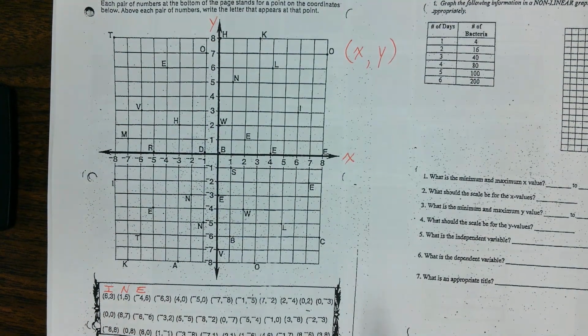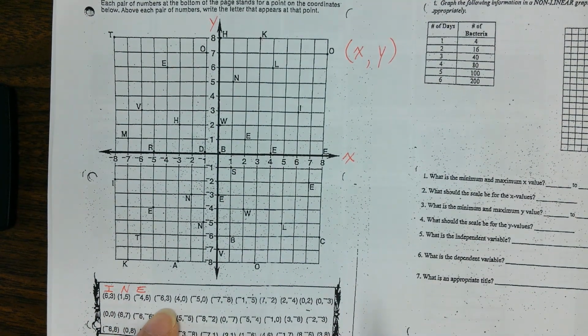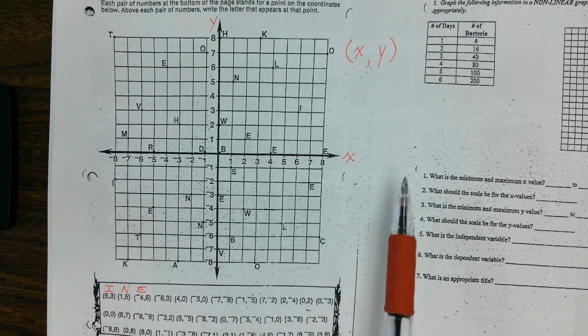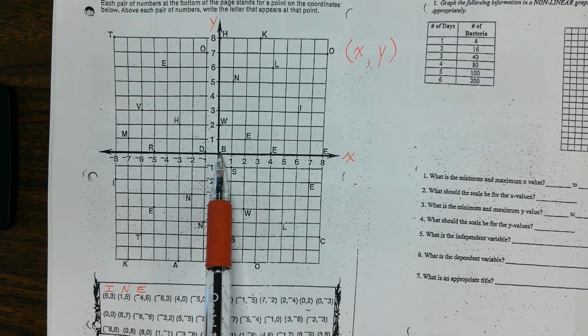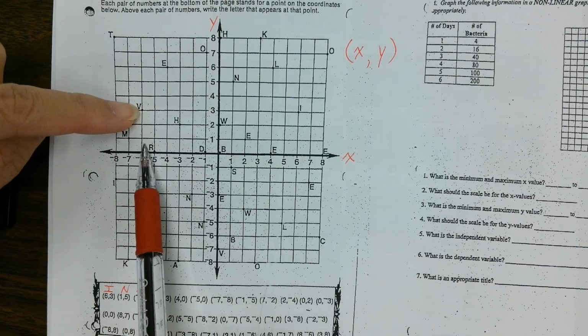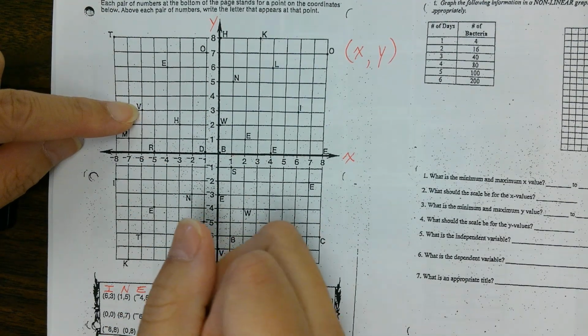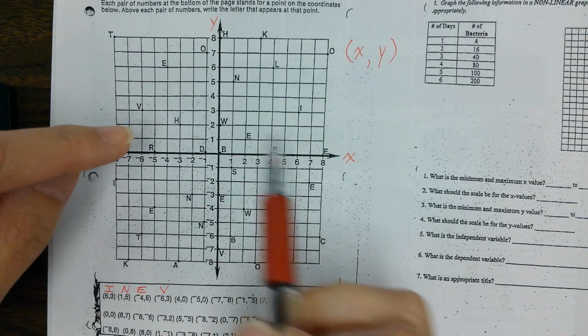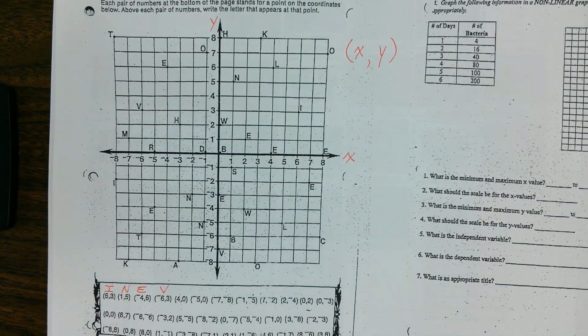Okay. What about the next one? Who can tell me the letter for the next one? -6, 3. V. That's right. -6 and 3. Where do they meet? They meet at V. Notice whenever I do my coordinate, I'm just going up, down, left, right.